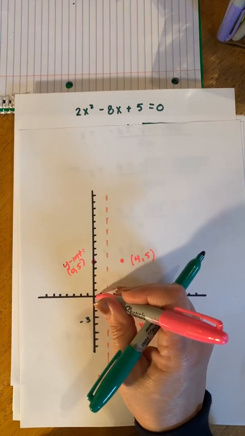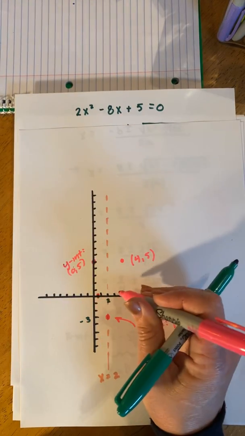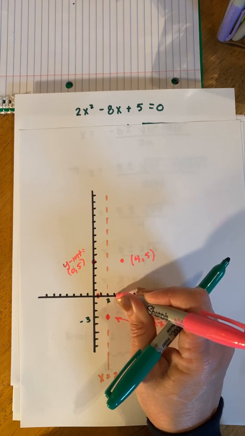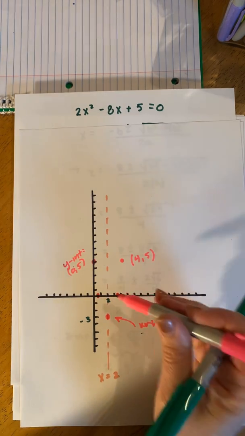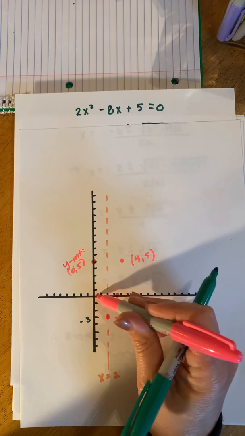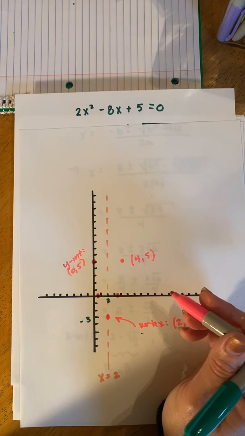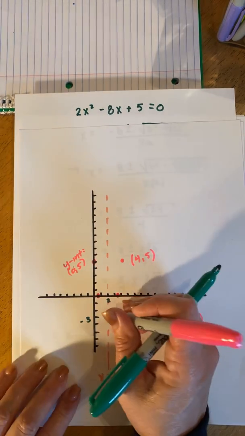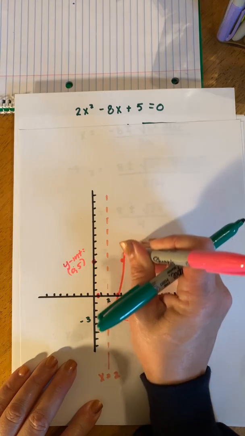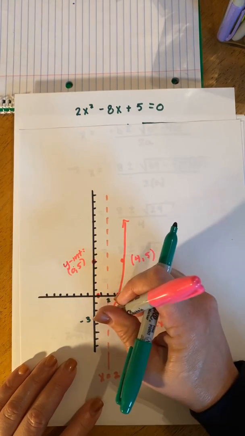So let's see if that makes sense. If I go to 0.8, which is about right here, and 0, right before 1, and then 3.2 would be right here. That looks like it makes sense. It's 1.2 to the right of 2 and 1.2 to the left of 2. So there we go. I think we have enough points. If you want to better gauge the steepness, you can pick a couple more points.